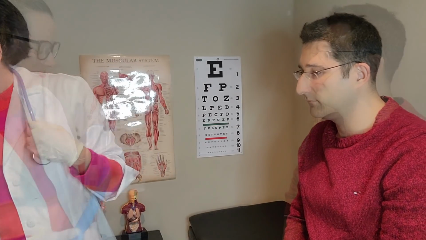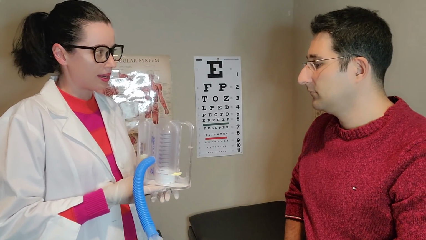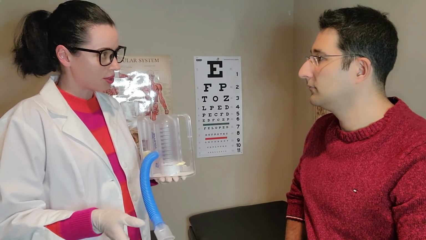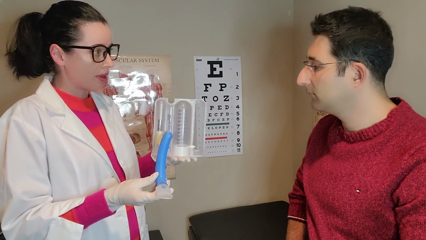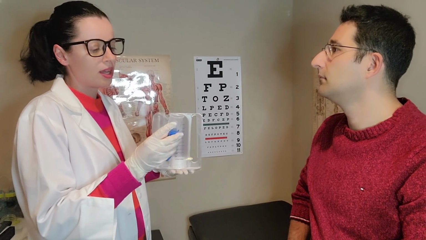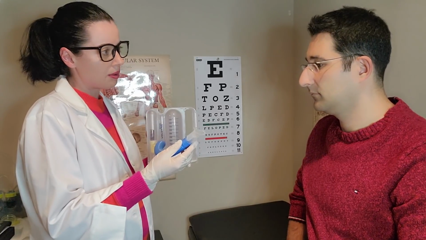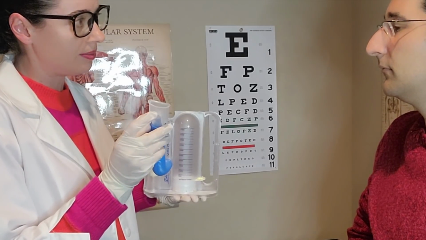Okay, James, we're going to move into the lung capacity assessment portion of our visit today. We're going to use the spirometer. Like I mentioned, I want you to take deep breaths. When you put this mouthpiece in your mouth, make sure that it makes a good tight seal.